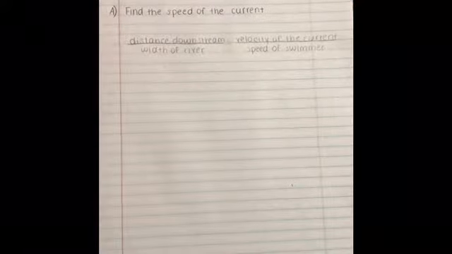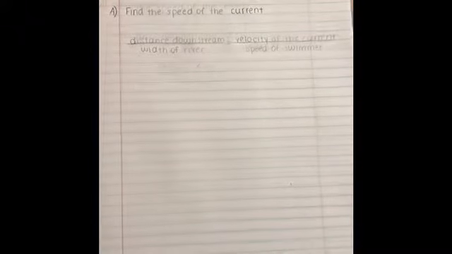Starting with A, find the speed of the current. Speed and distance are directly proportional. So the ratio of the distance traveled downstream to the width of the river is equal to the ratio of the speed of the current to the speed of the swimmer. Knowing that, we can set the distance traveled downstream divided by the width of the river equal to the velocity of the current divided by the speed of the swimmer.